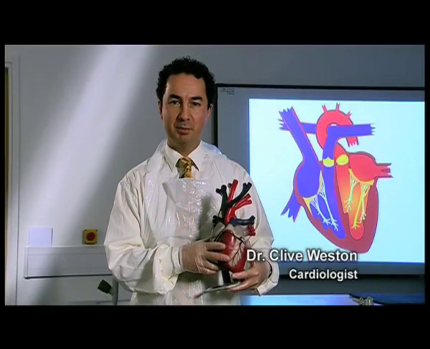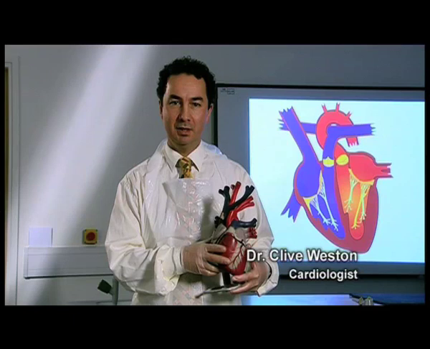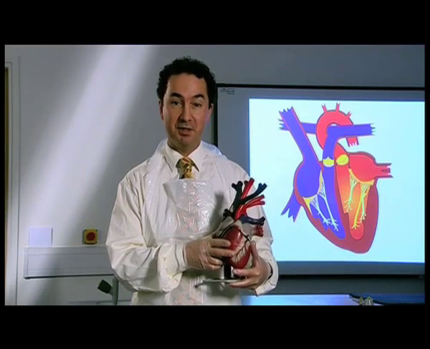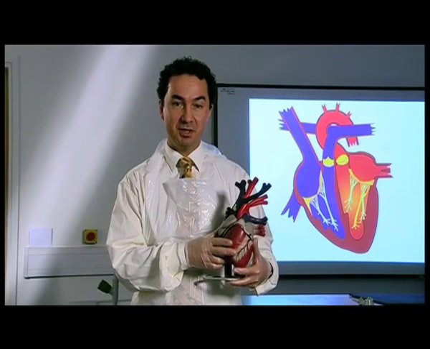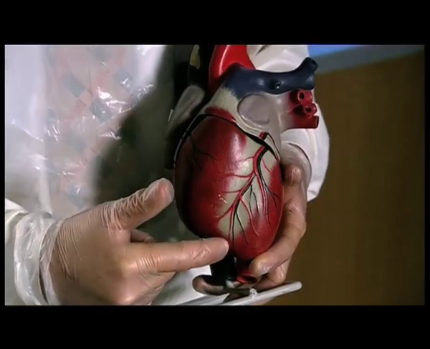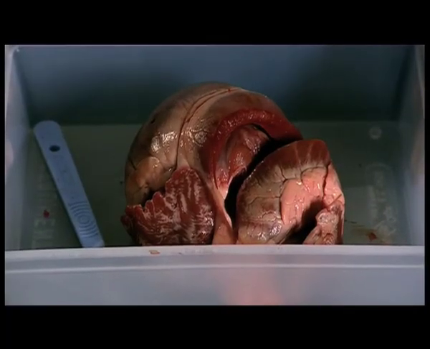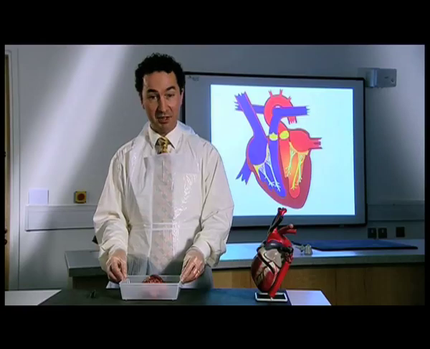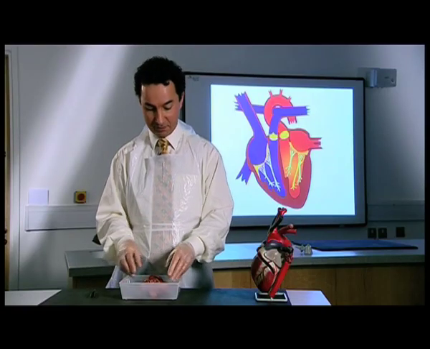The heart is a muscular pump in the centre of your chest. It's responsible for the circulation of blood around the body and through the lungs. It's got its own electrical circuitry and its own blood supply, the coronary arteries. This is not a human heart. We're simply using it to demonstrate the various structures within the heart.